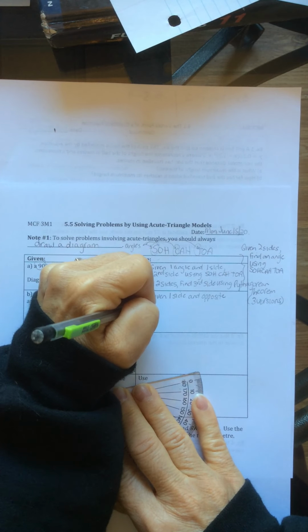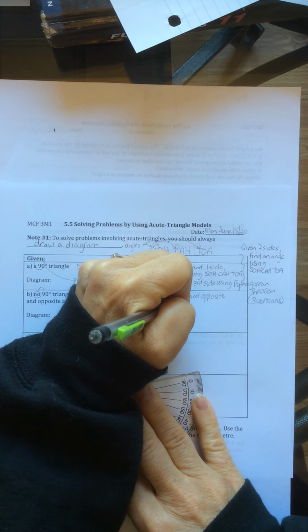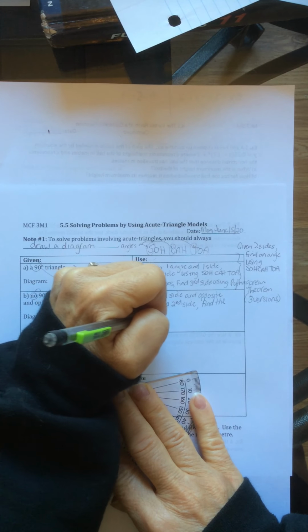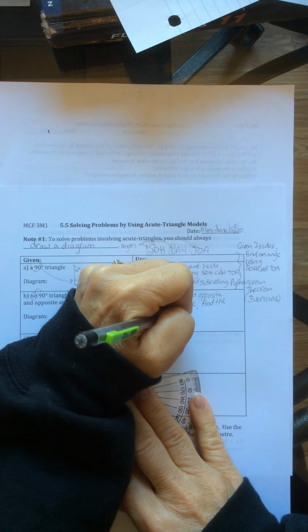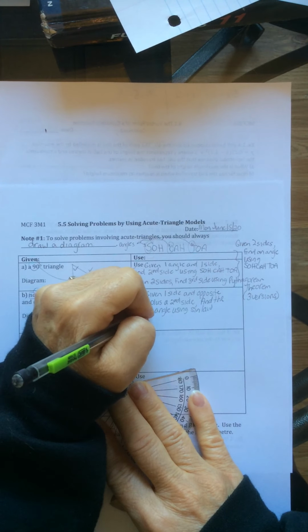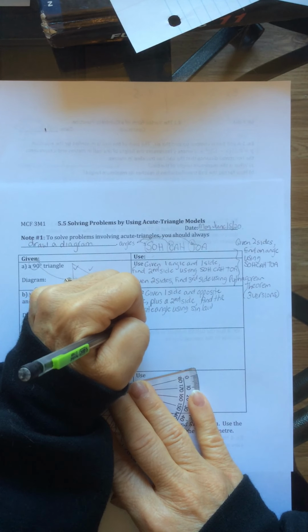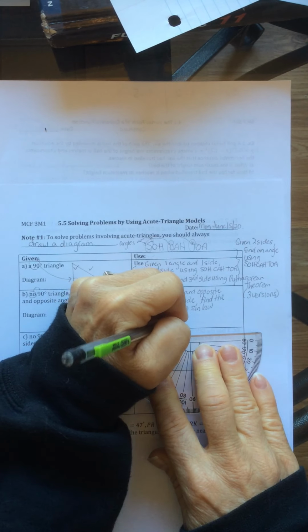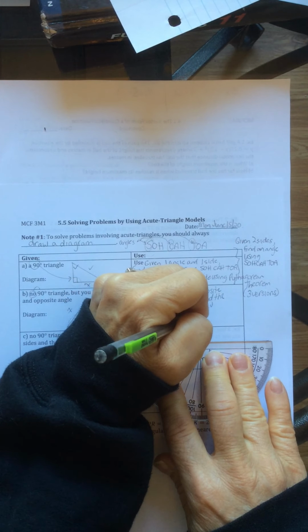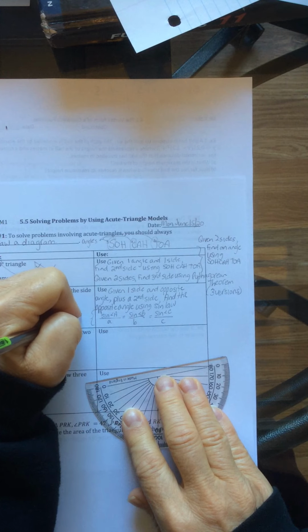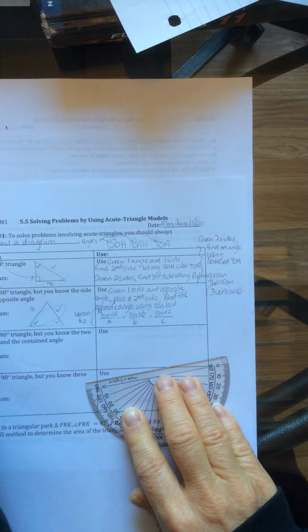plus a second side, find the opposite angle, using sine law. Okay, so if I want to find the opposite angle, I need to put the angles on the top of my sine law. Now, that's version, we were calling that version 2.